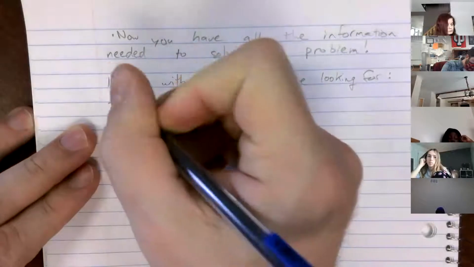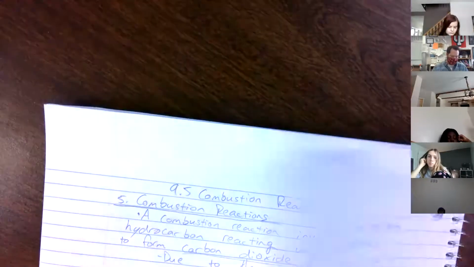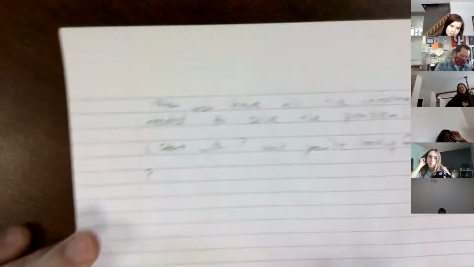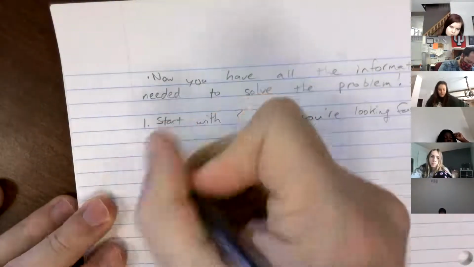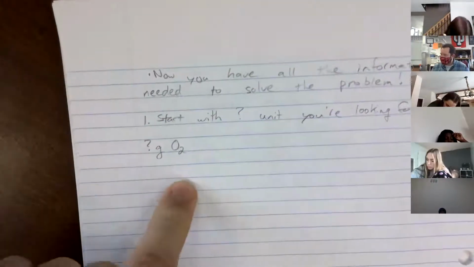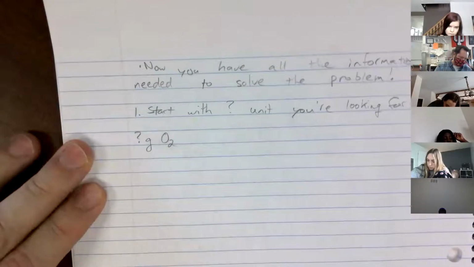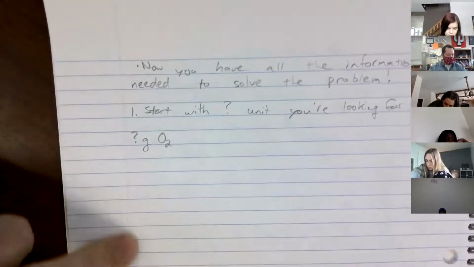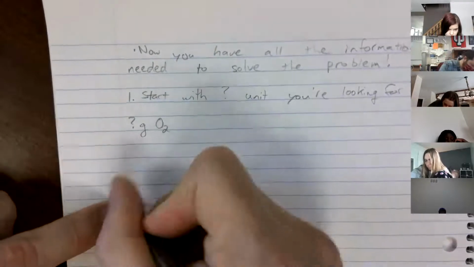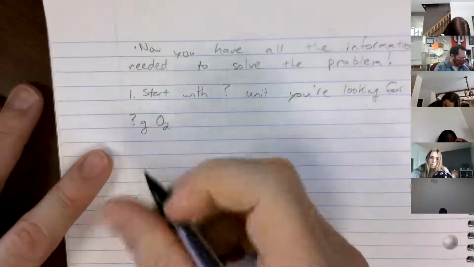So for instance, question mark, well, what are we looking for? We're going to go back a page here. We're looking for the mass of oxygen. So question mark, what do we use for mass? Grams O2. So we're looking for the mass of oxygen. Now I'm going to skip a couple lines because it's going to take me a couple lines to solve this. I'm going to come down here, number 2.